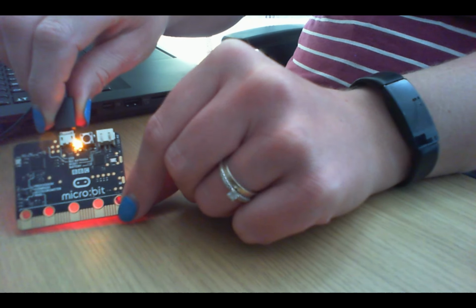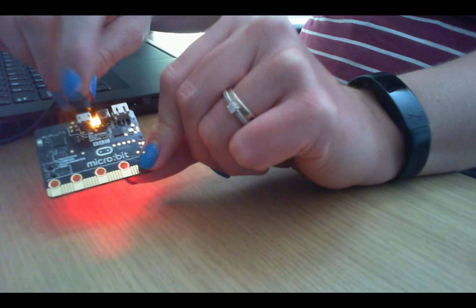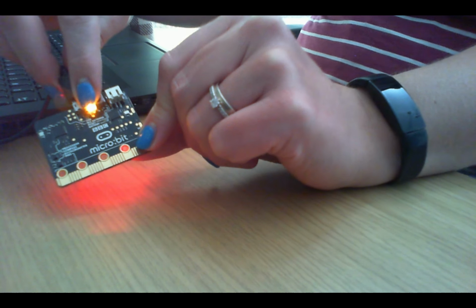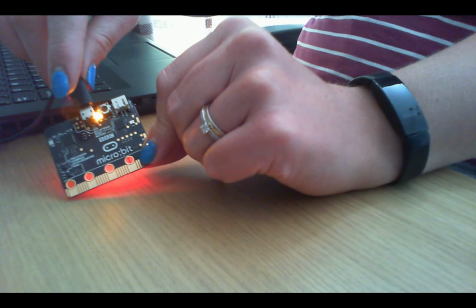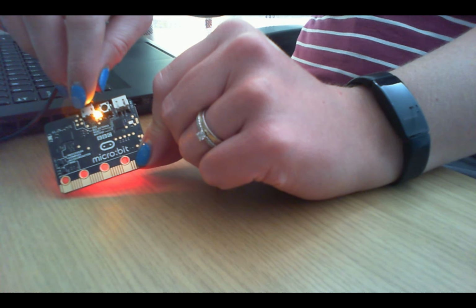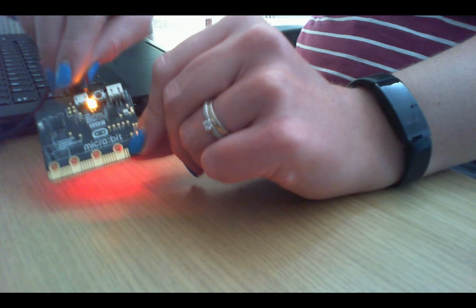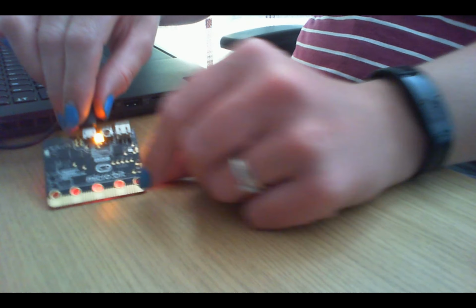So on the back you can see here this orange light, and when you transfer a program, this will start to flicker. So what we're going to do now is transfer the program from the virtual microbit on the screen to the physical microbit.